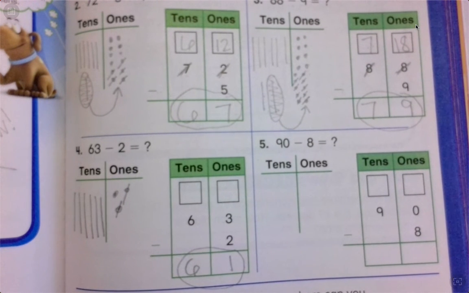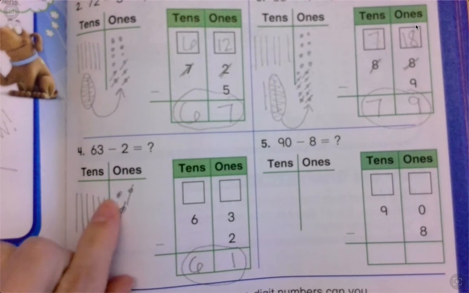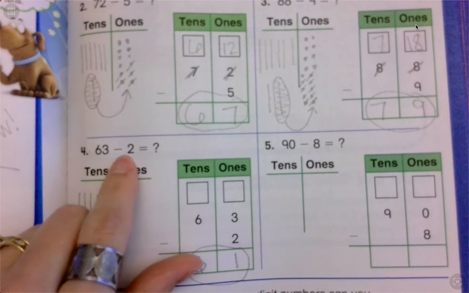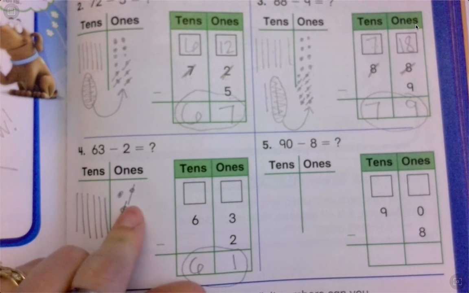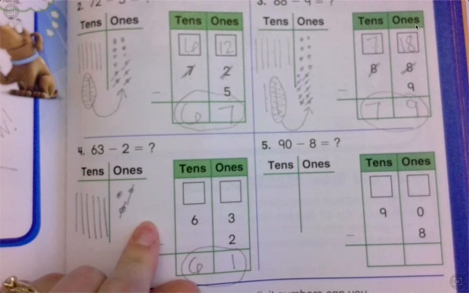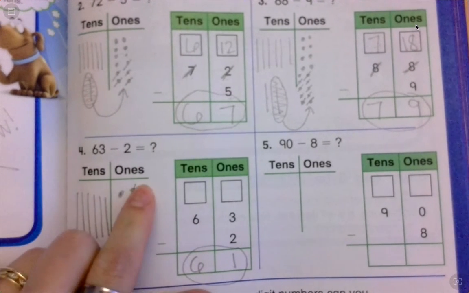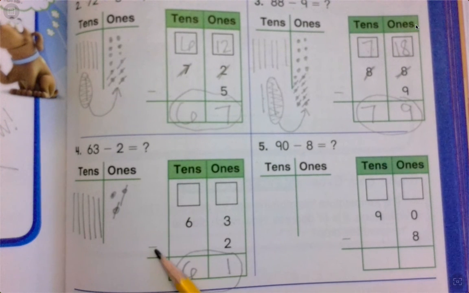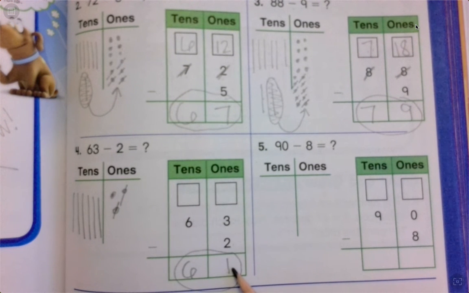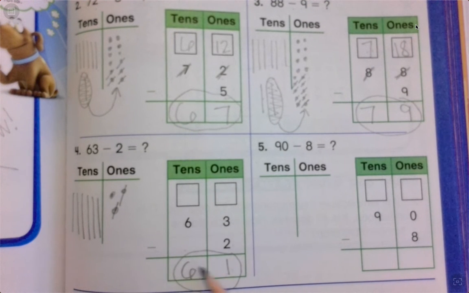Okay, so hopefully this one is a little easier, because look, we had 63, and it said just take away 2, and you could do it really fast, right? So you didn't have to do any bringing over, regrouping like you did up here. You just simply crossed out 2, okay? 3, right, like that, and you take away 2, you get 1. 6, take away nothing, you have 6. So you have 61 is your answer, 61.